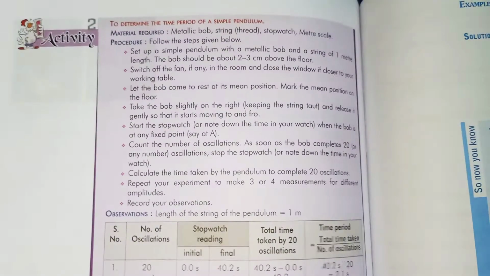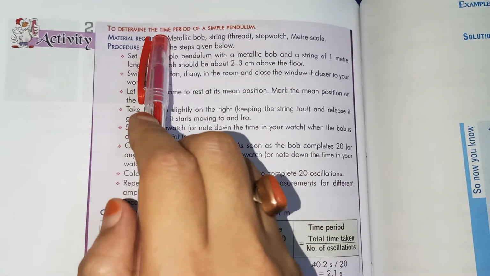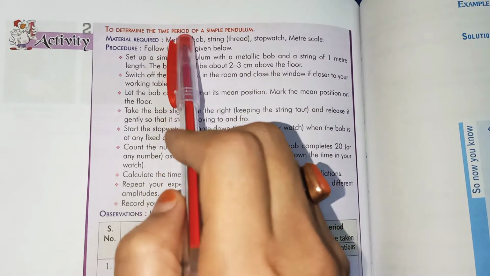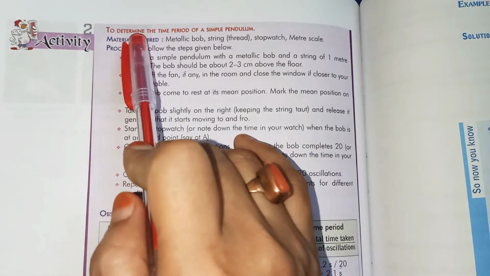Then our second activity is to determine the time period of a simple pendulum. Now here the question is, in this activity what do you have to find out?